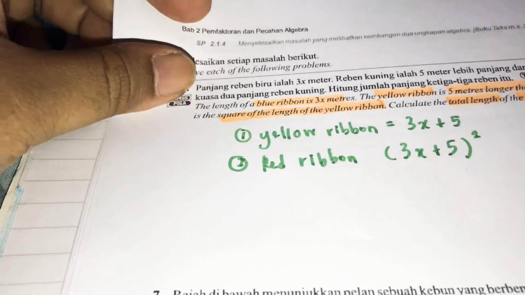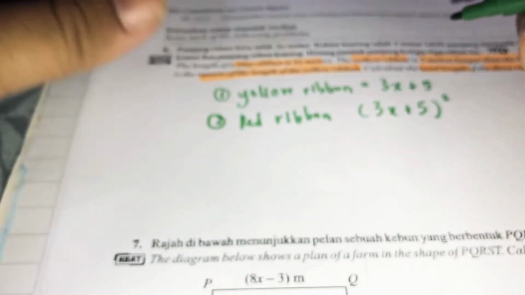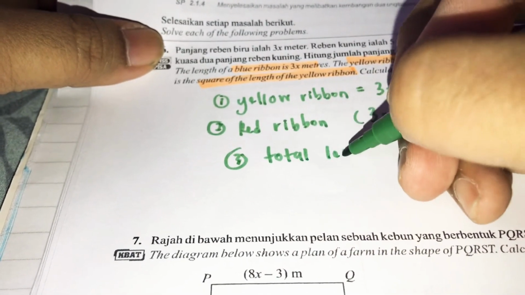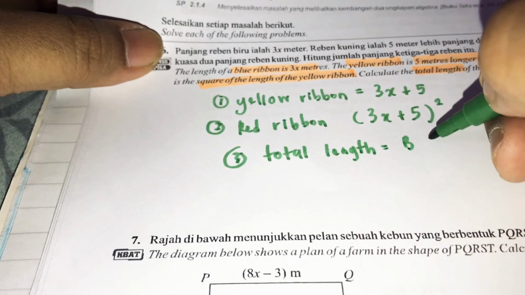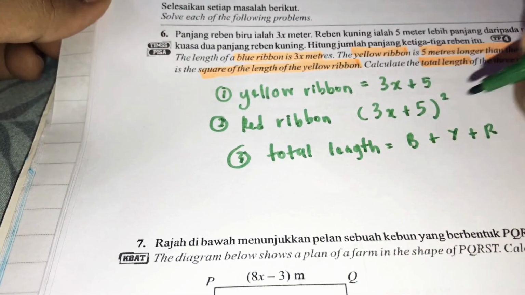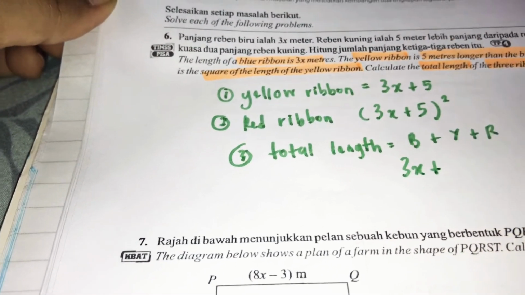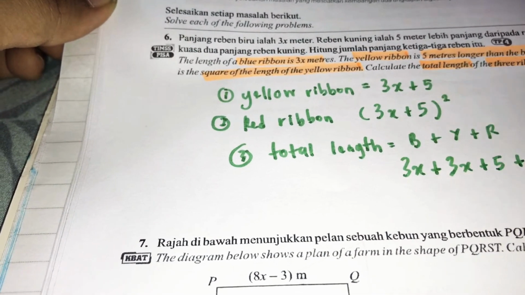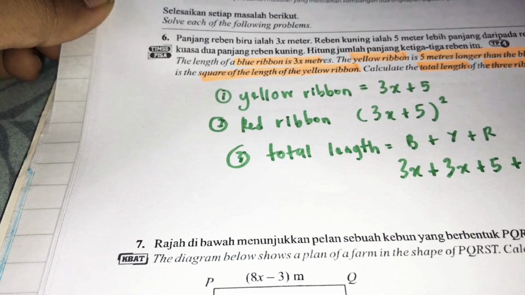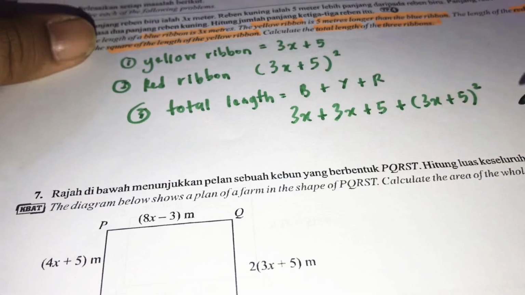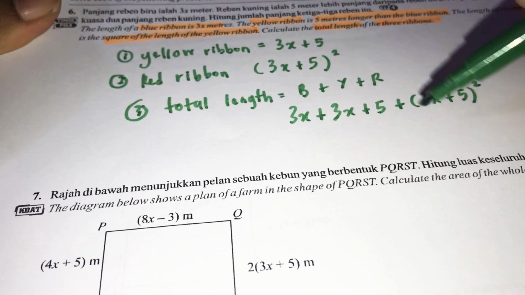Then the question wants to find the total length of the 3 ribbons. That means total length is blue ribbon plus yellow ribbon plus red ribbon. So blue ribbon 3x, plus yellow ribbon 3x plus 5, plus red ribbon (3x plus 5) square. So here you are not yet finished. You have to simplify this one. This square you must expand.